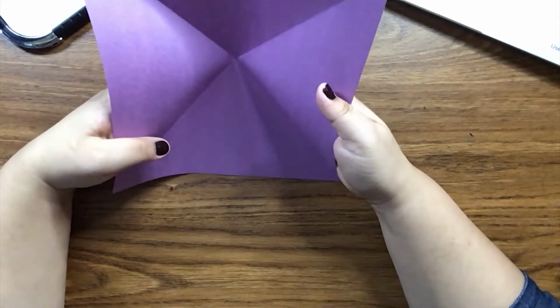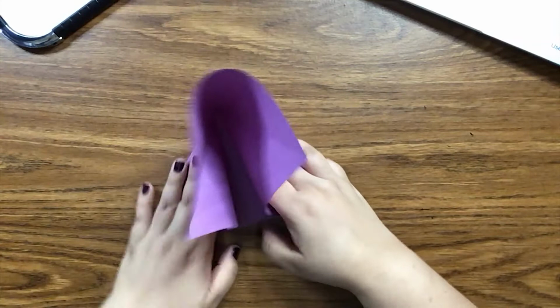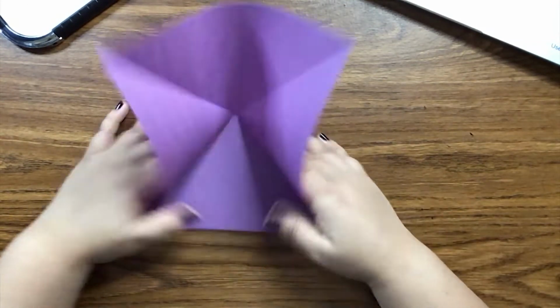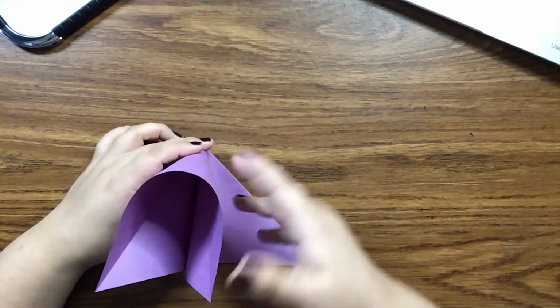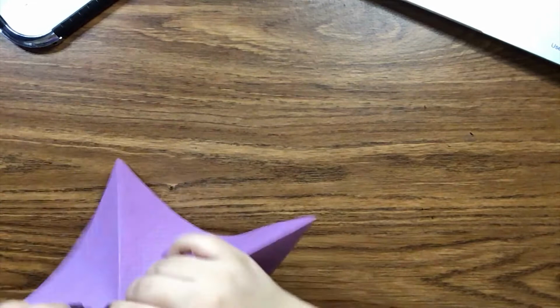The other way of doing a squash fold is how I normally do it. I lay one triangle flat, and then I bring the other ones there, and I try to flatten this guy out. Oops.